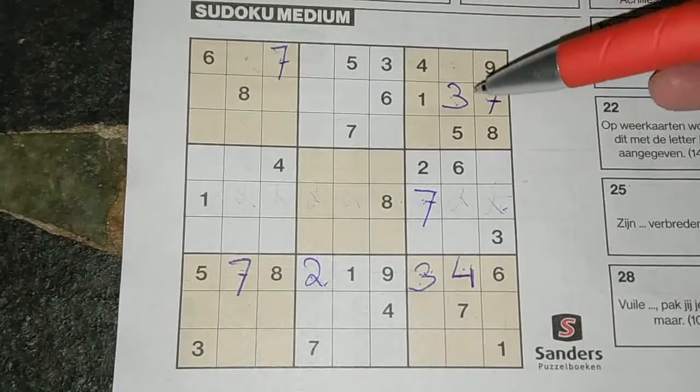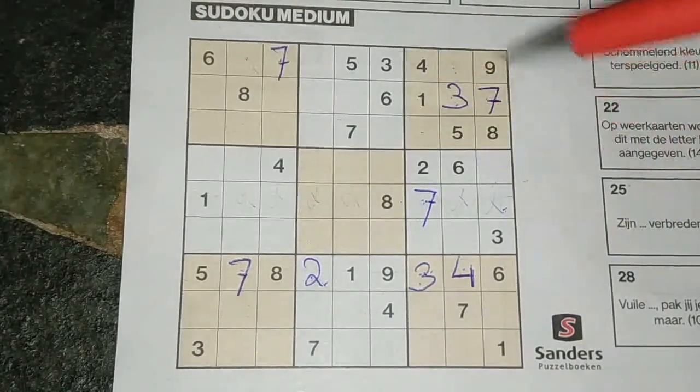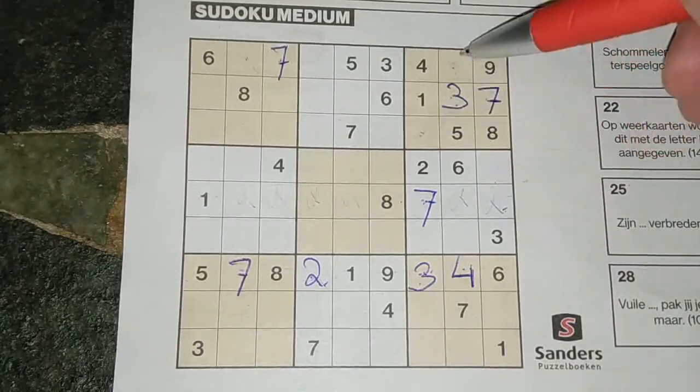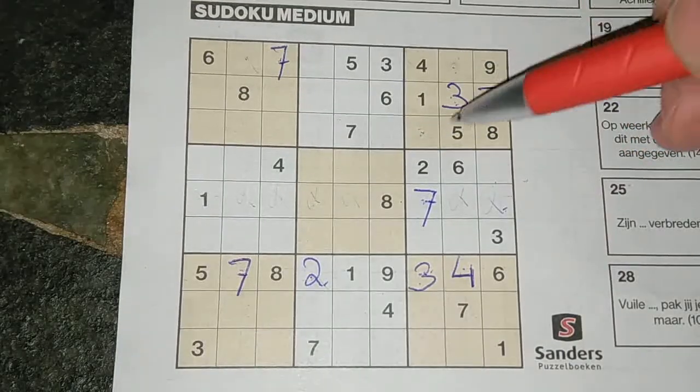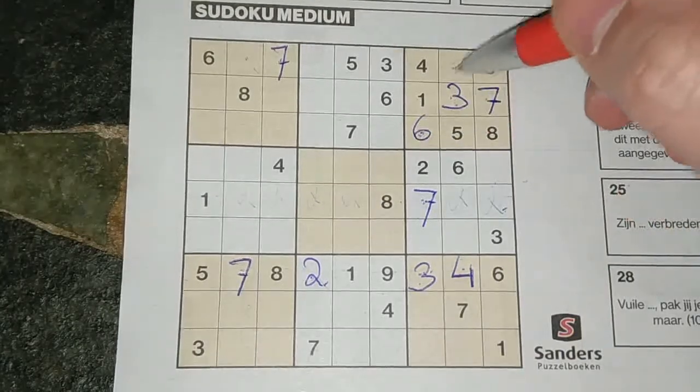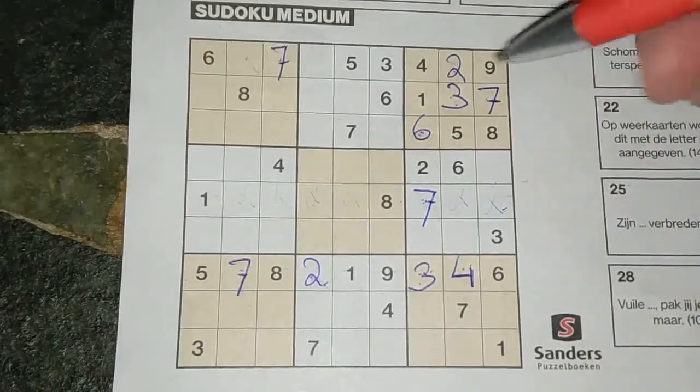Alright, then we have 2 missing numbers in this big square. The numbers are 2 and 6. We have a 6 there, no 6 here. 6 should be there, and the 2 goes there.